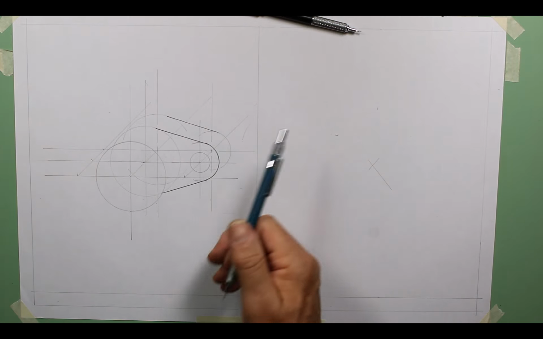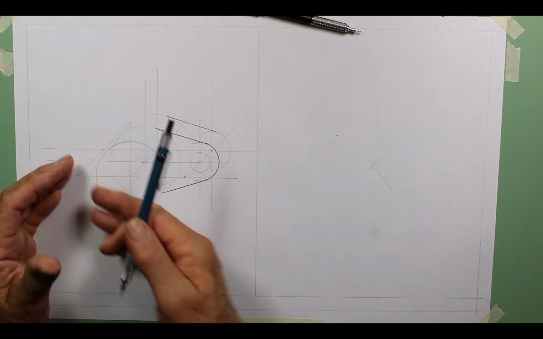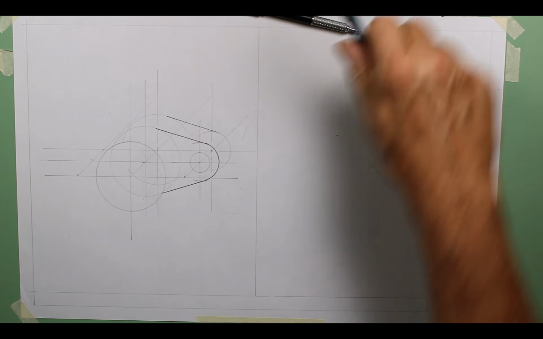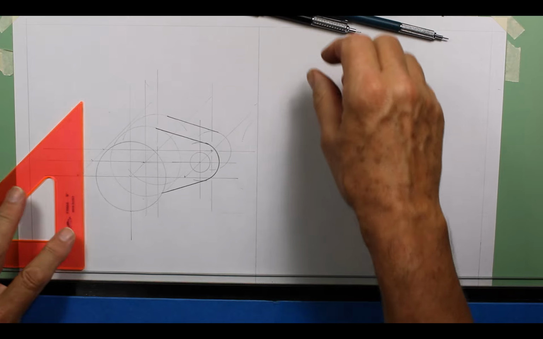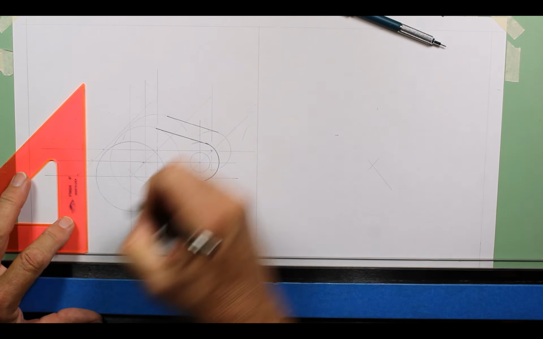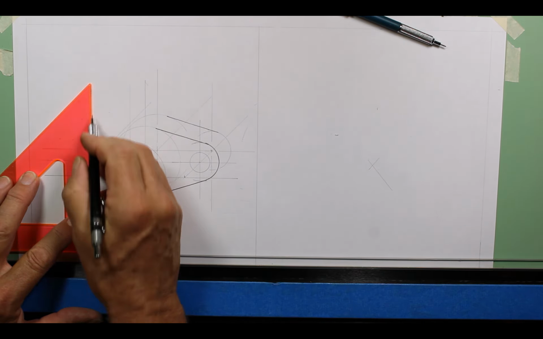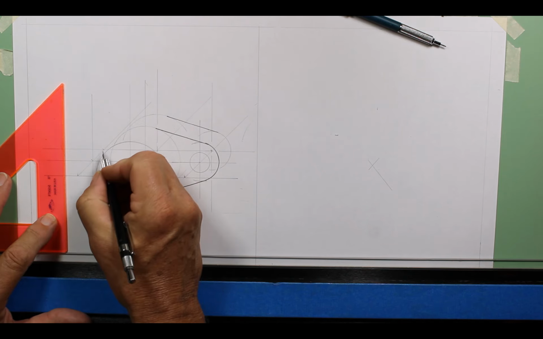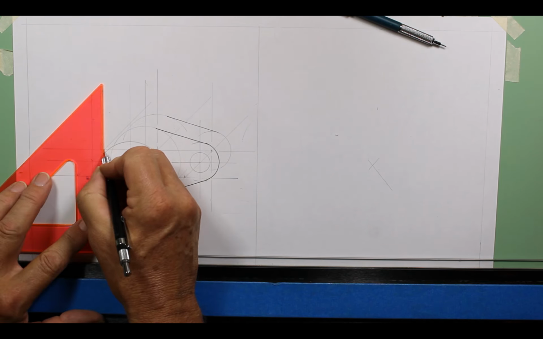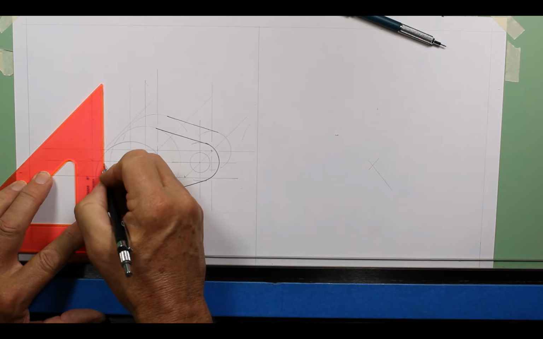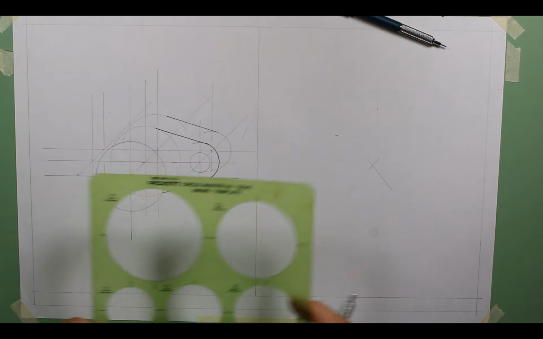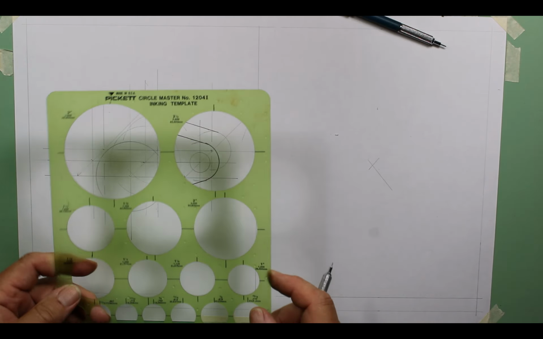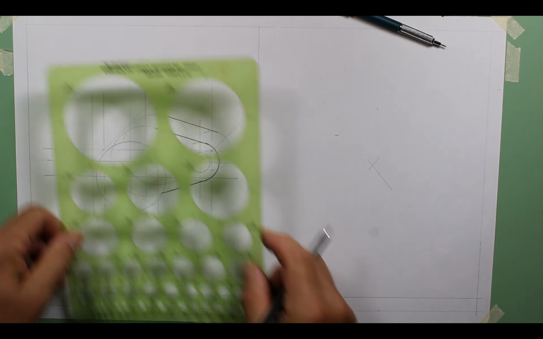Okay. Now, I'll do the same thing over here on the left side, but we're going back to the right, so a lot of this stuff will be hidden. But we still need those things. So, let's get my 34.